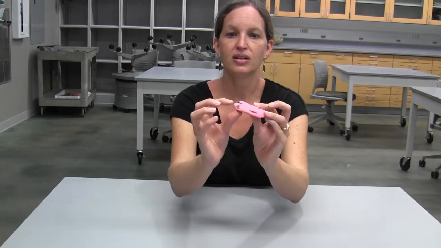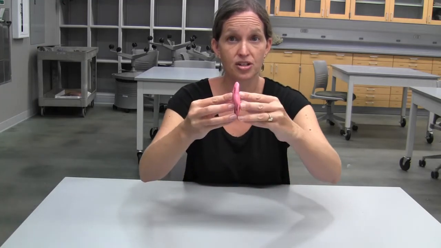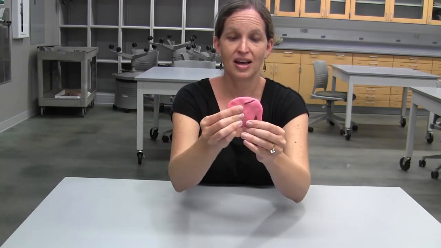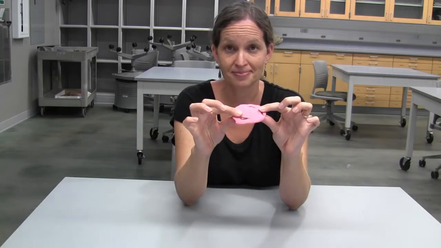So my pennies have all basically lined up so that they are perpendicular to the direction of pressure. So I was pushing on it like this, and the pennies lined up like this. So my pennies have created a simulated foliation texture within my metamorphosed rock.